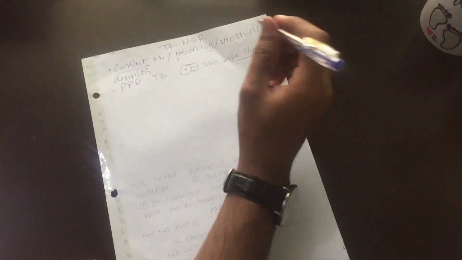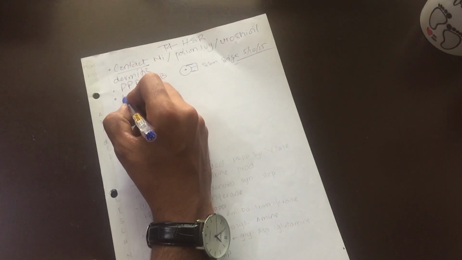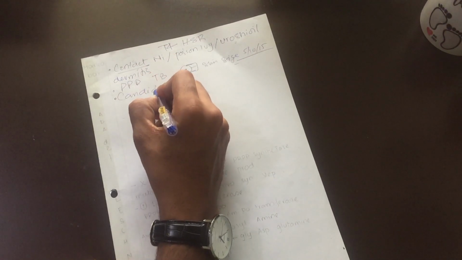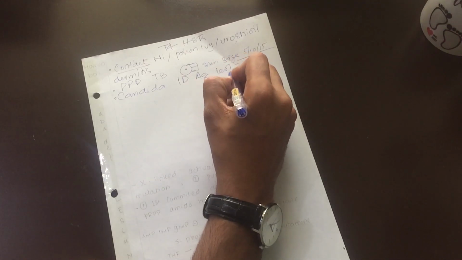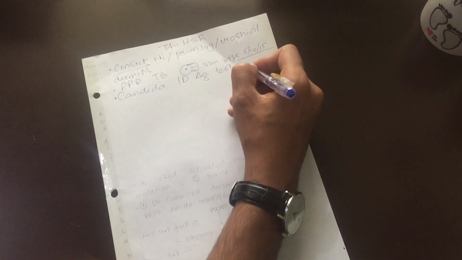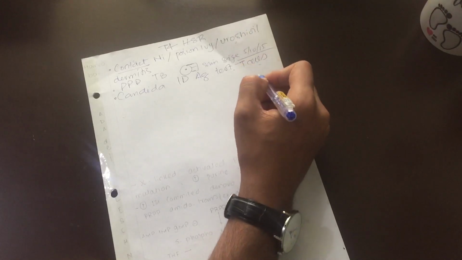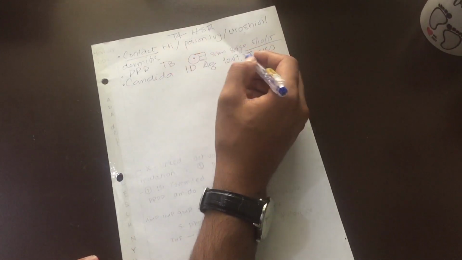This is a discussion of another topic. Then we have the Candida intradermal antigen test, which tests the integrity of T cells. So these three examples are very much important.